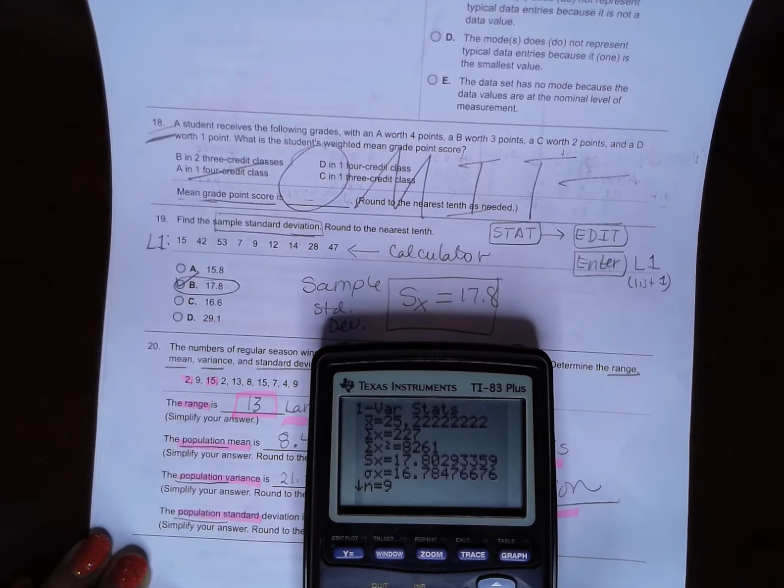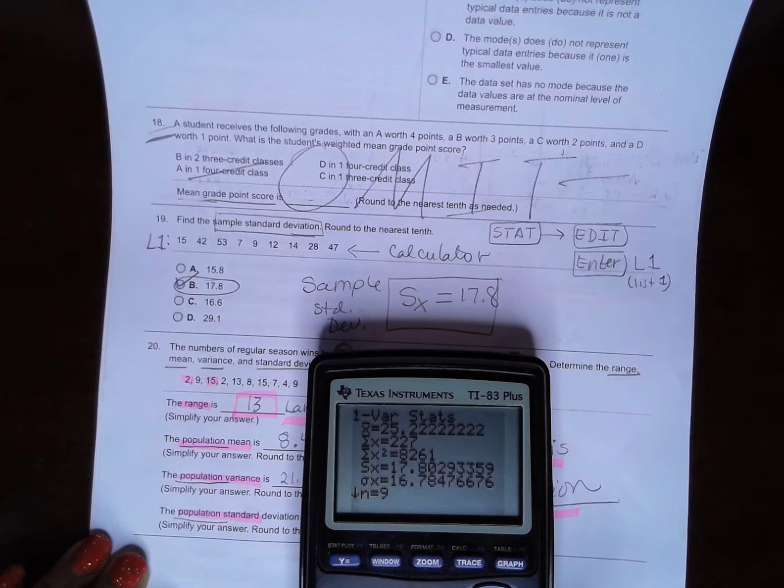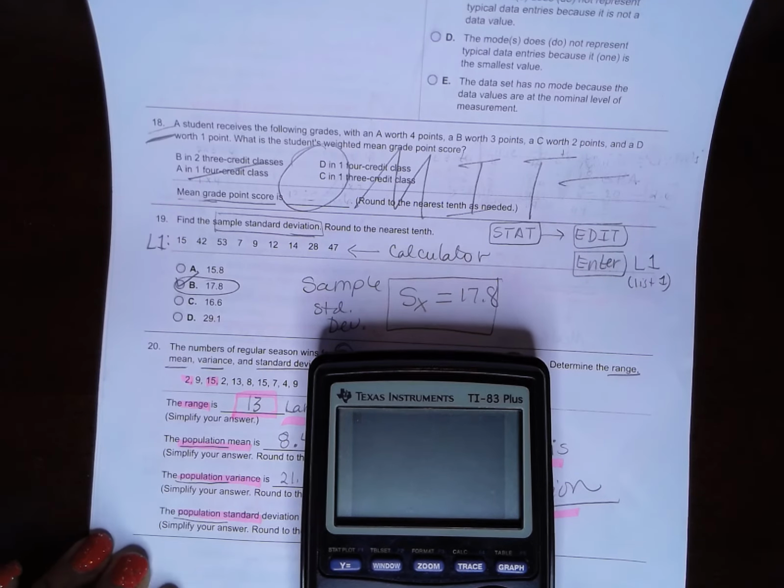And then for the population mean, we need to enter this information in the calculator. So I'm going to clear the screen, and again you press the Stat key, then press enter, go to the heading of Edit, press clear, then enter.